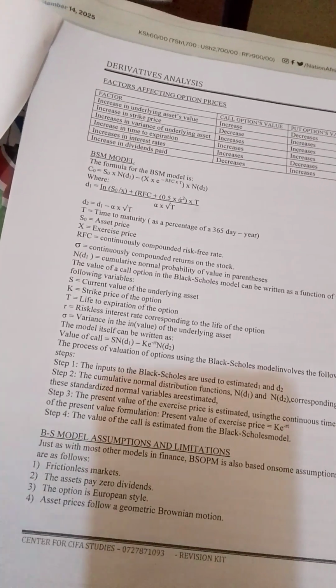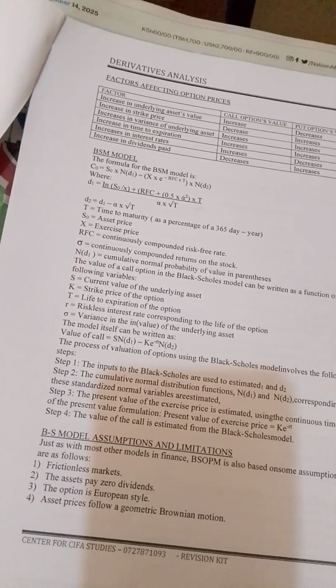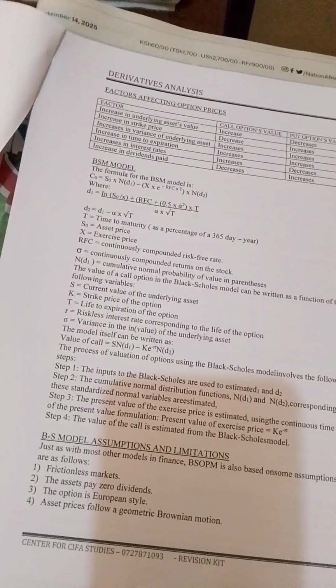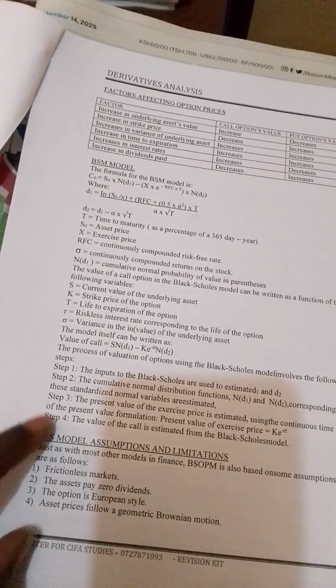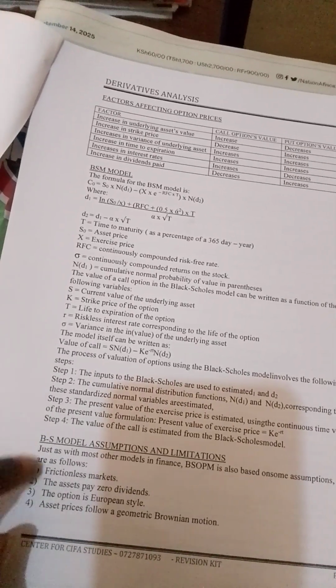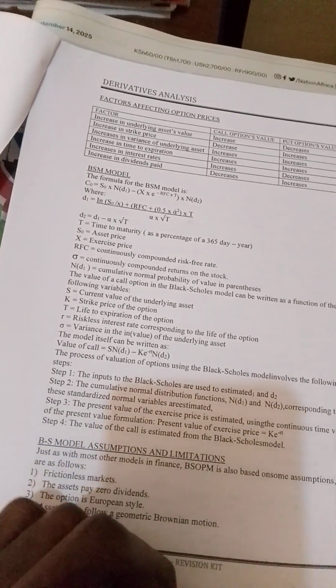Another important thing that you find in our book is the BS model assumptions as well as limitations. Now, you find that in that page, we have 3 assumptions or limitations here.